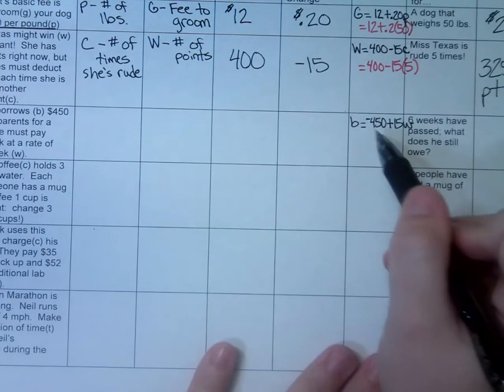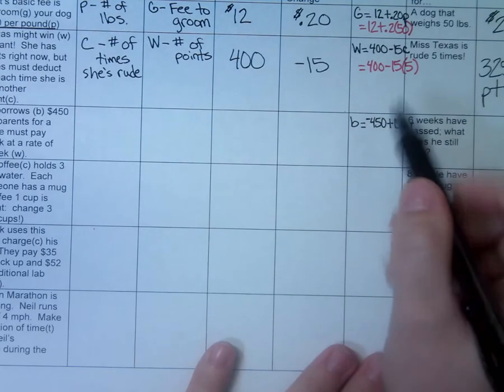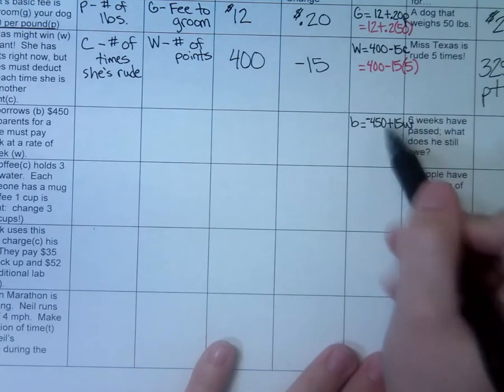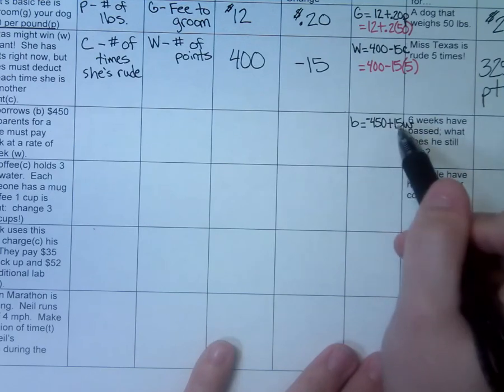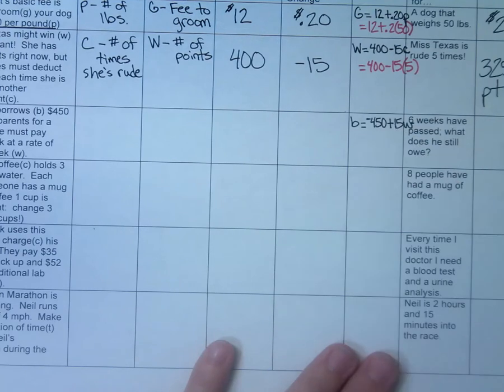So the 450 is a negative number because that's how much we owe. But this $15 that we're making, that's money in our pocket. And we'll use that money to pay back what we owe, but it's still positive money to us.